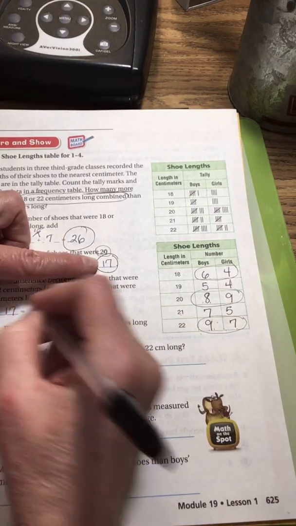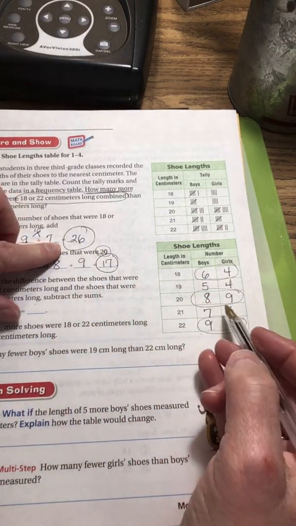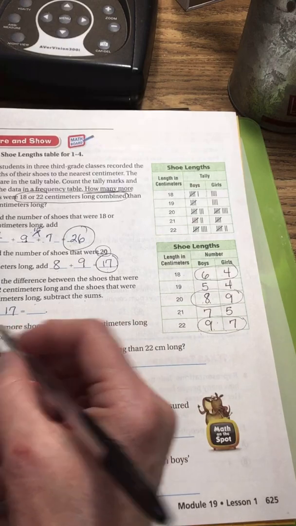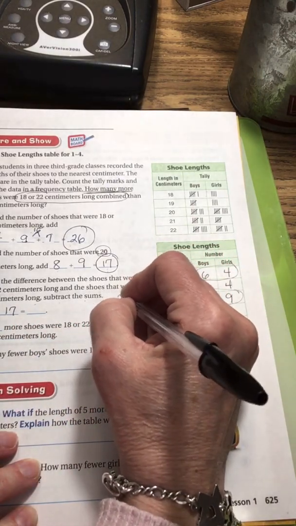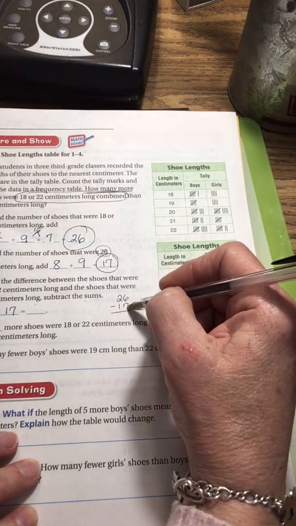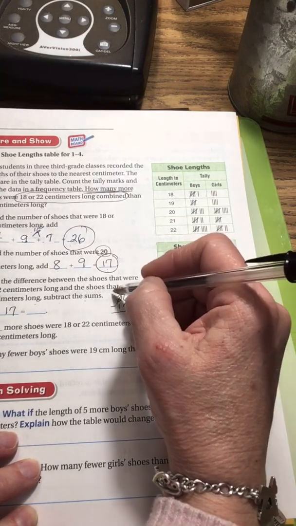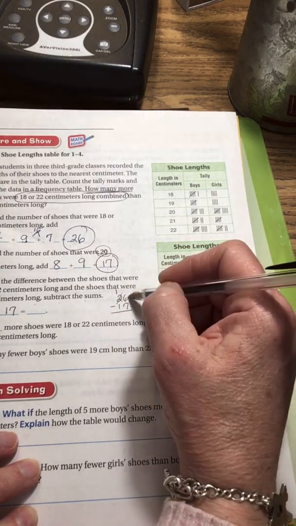minus 17. Now we're not doing the size of the shoe, we're doing how many shoes were that length, right? So 26, I'm gonna have to stack them. 26 minus 17. Okay, if you go 6 minus 7, you can't do that, can you? Because 6 is smaller than 7, so you have to go next door, you have to borrow from that 2, it becomes a 1.